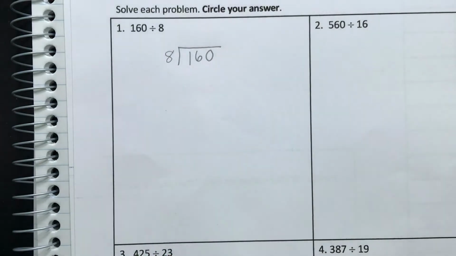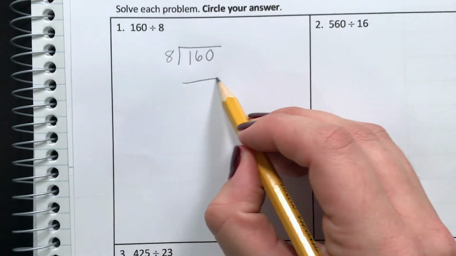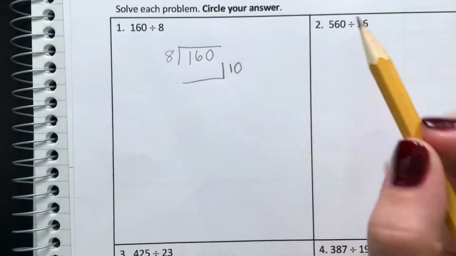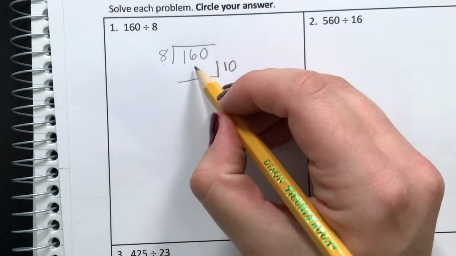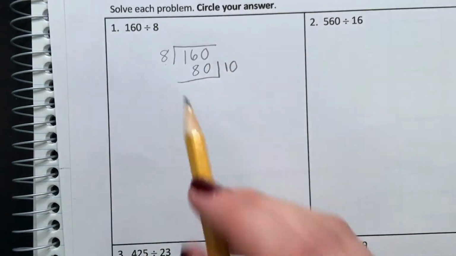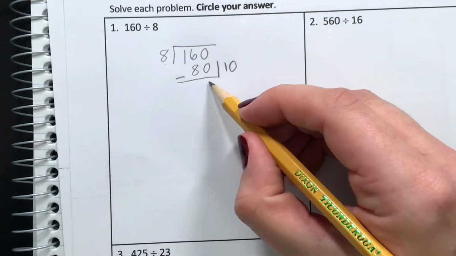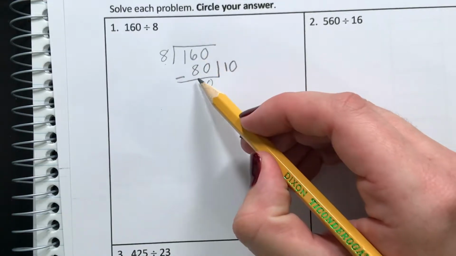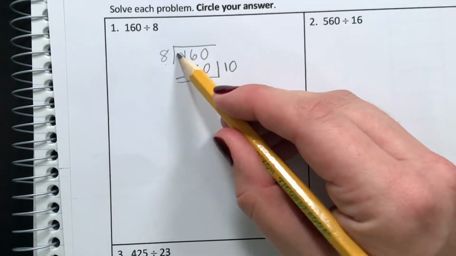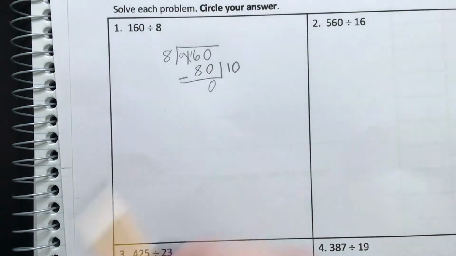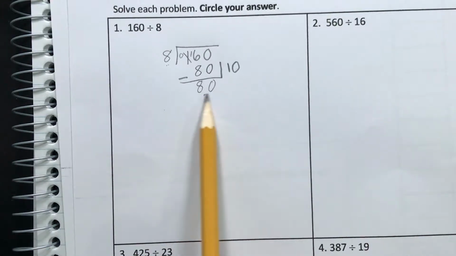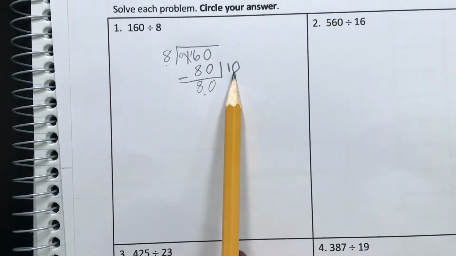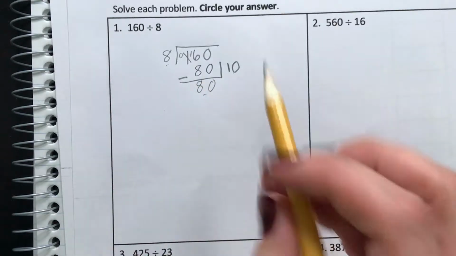160 divided by 8. So we always want to start with multiples of 10 because that's the easiest to do in our head. So 8 times 10 is 80, and then we just have to subtract. You can't take 8 out of 6, so I'm going to borrow, turn this into 16, and 16 minus 8 is 8. So now we have 80. So how many times can we fit 8 into 80? Well, we just did it up here. We said that 8 goes into 80 10 times.